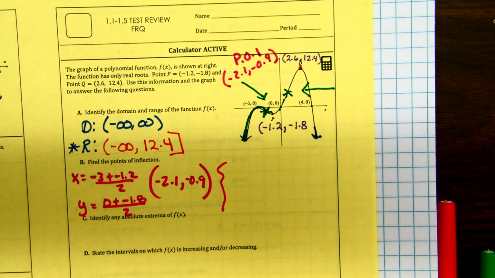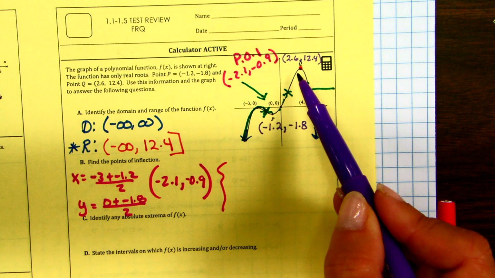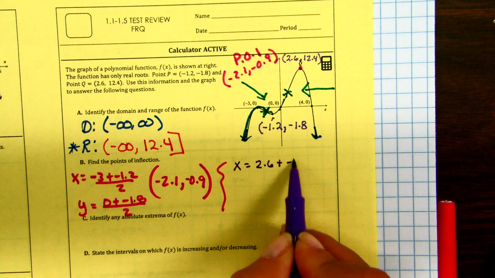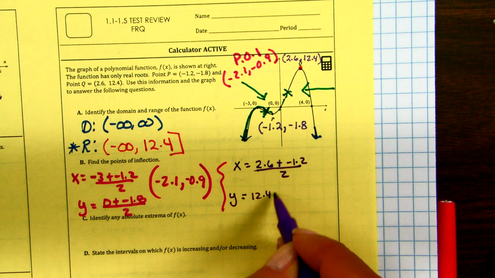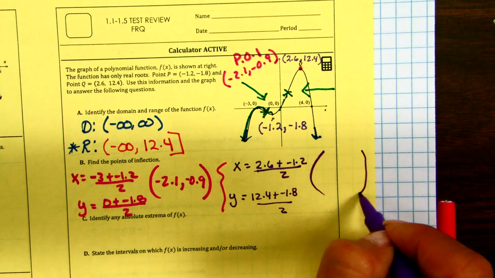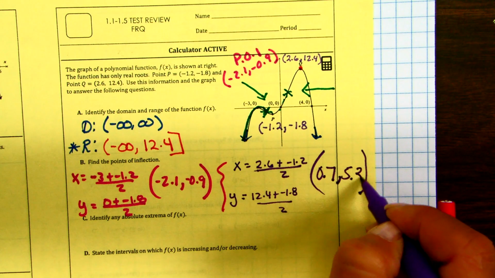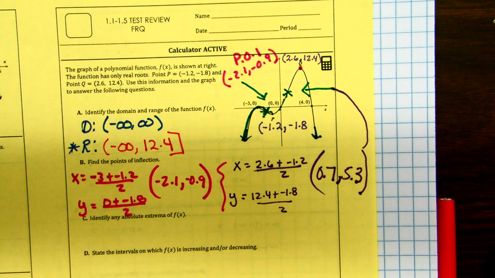Okay, then we have another one, as we said, in between point P and point Q. So I'm just using those x values now. So x would be 2.6 plus -1.2 divided by 2. Y would be 12.4 plus -1.8 divided by 2. Do all that math in your calculator, you'll get 0.753. Okay, I'm not going to write it again. That's that point right there. And again, you don't have to label the graph. I'm just showing you what I do. Those are your points of inflection, midpoint.